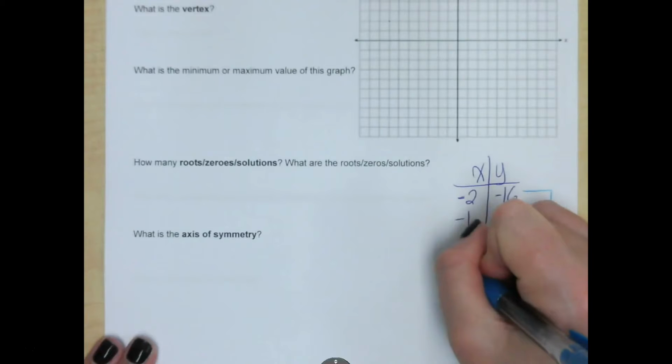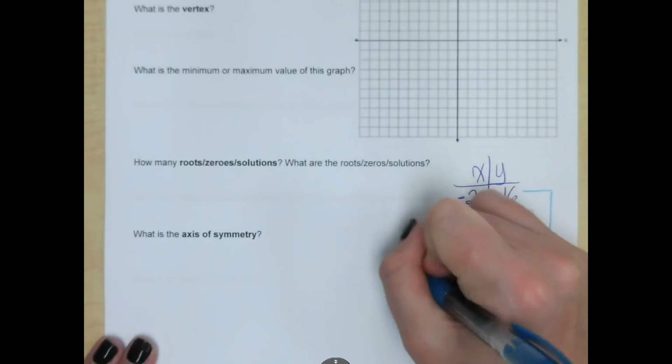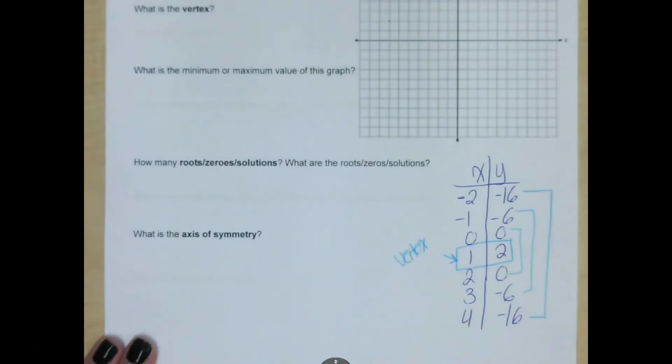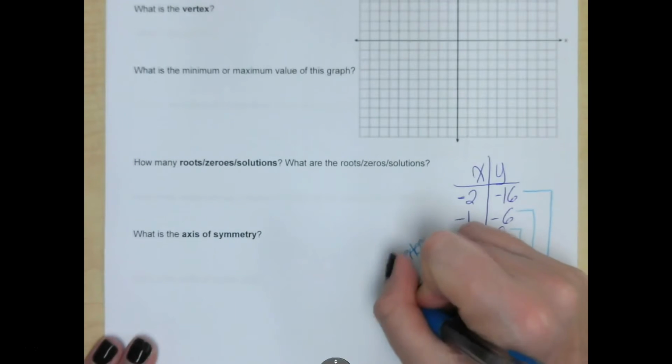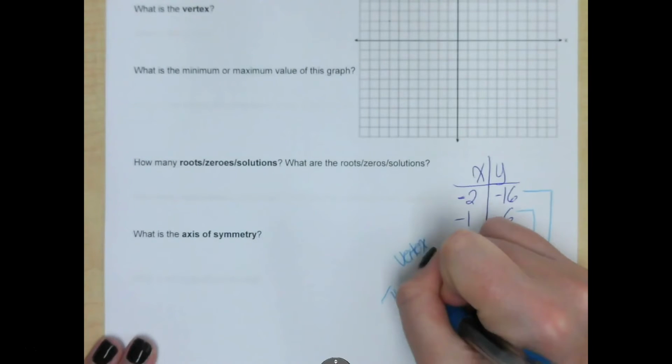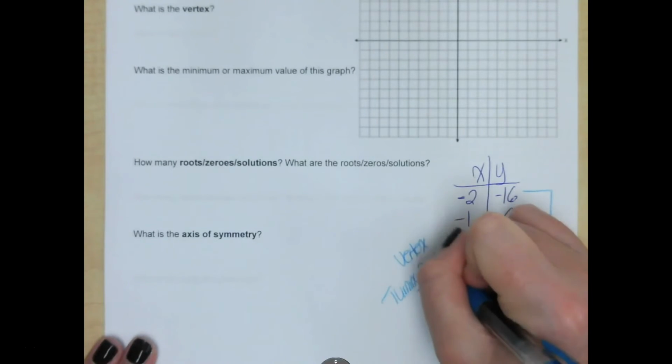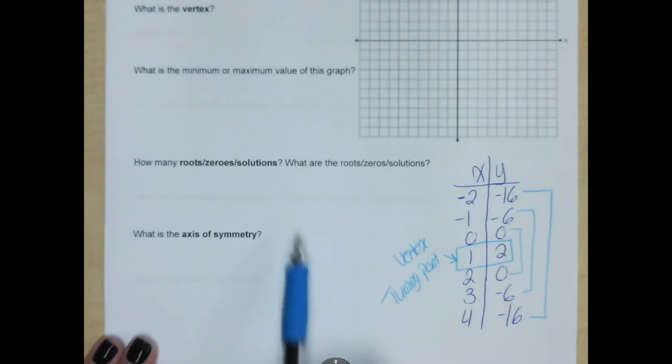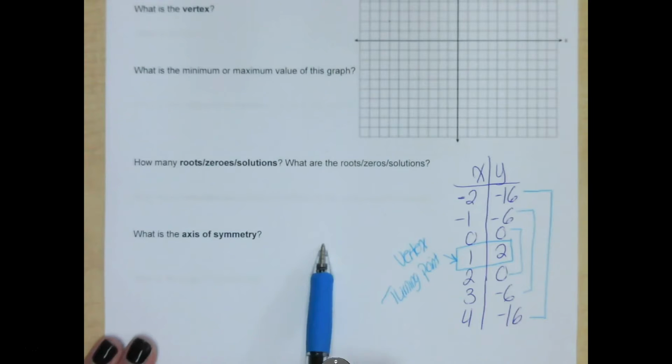Yeah, this was called our vertex. Label this with me, boys and girls. This is our vertex, also known as your turning point, because it's literally where the graph is going to start turning. If it's going down, down, down, this is my turning point. Now it's going to start going up, up, up.